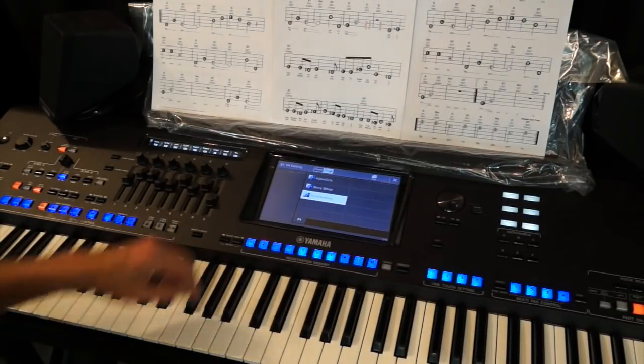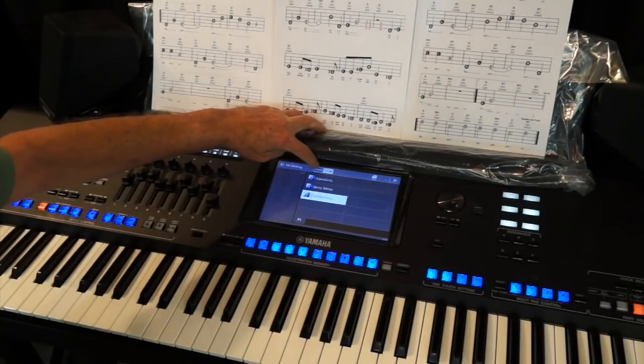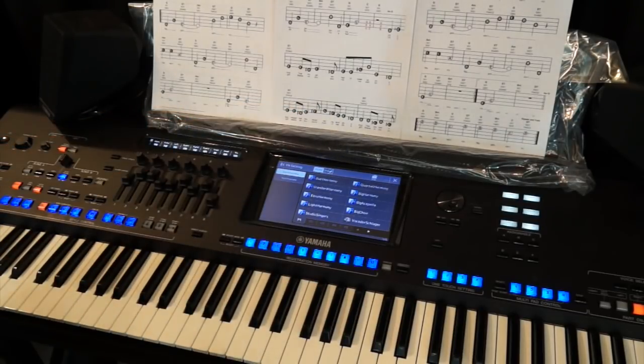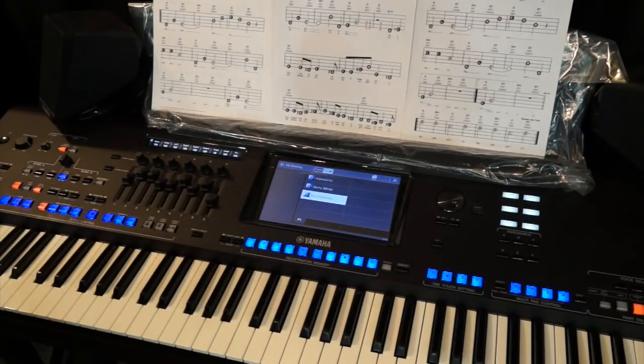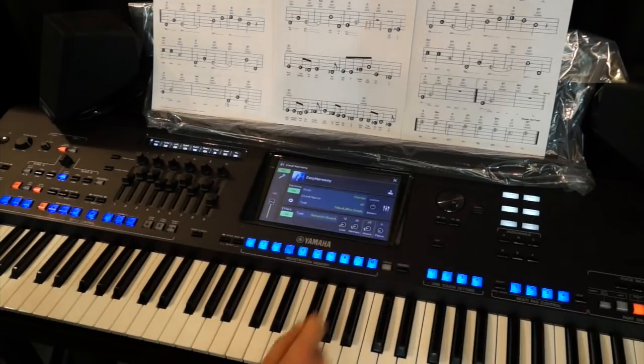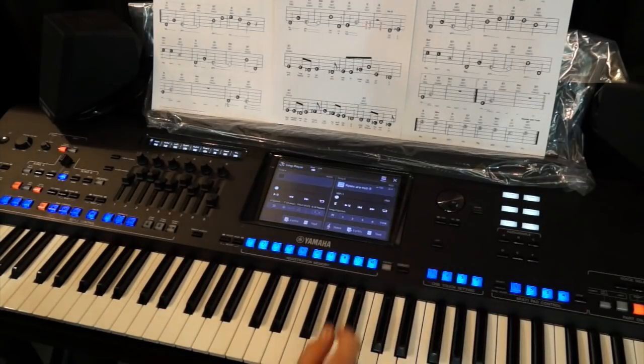So when I go back out here, you notice I'm on user. To go to preset, now here they are all again. So once you edit them like I just did, they're going to be in the user. Okay, so now I'm going to exit out all the way.